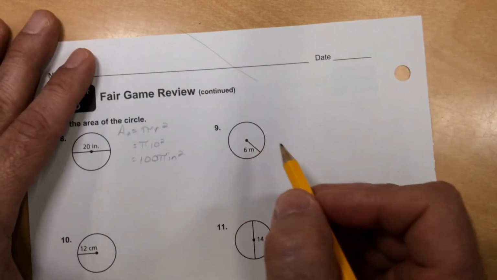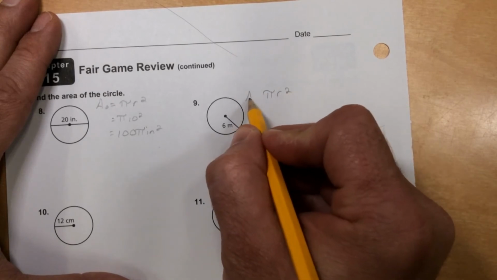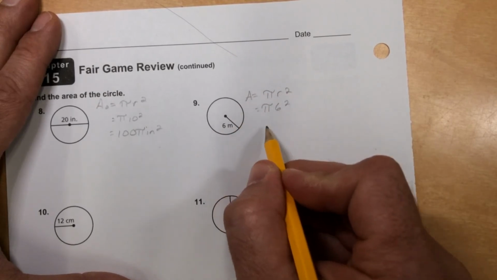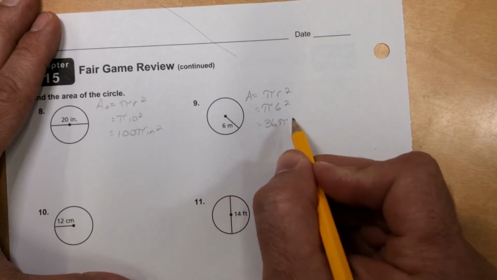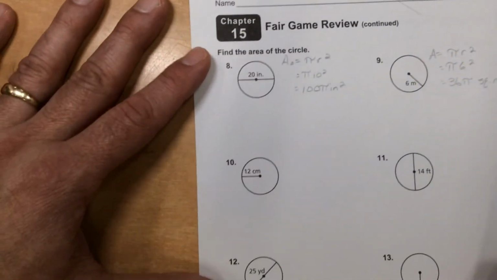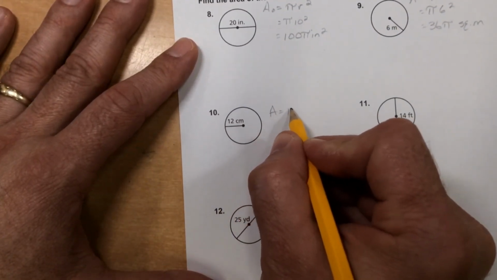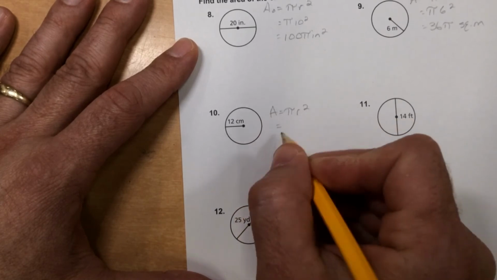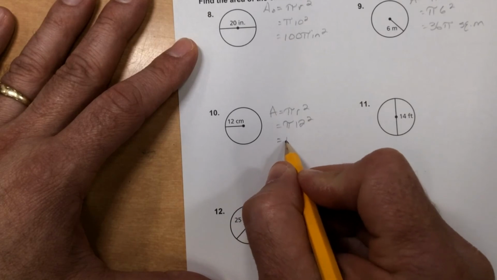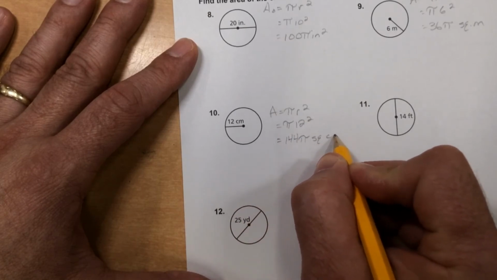Over here for number 9, same formula, pi r squared. So pi 6 squared, 36 pi square meters. Number 10, area equals pi r squared, which would be pi 12 squared, which is 144 pi square centimeters.